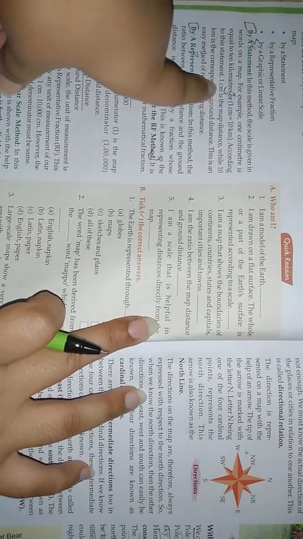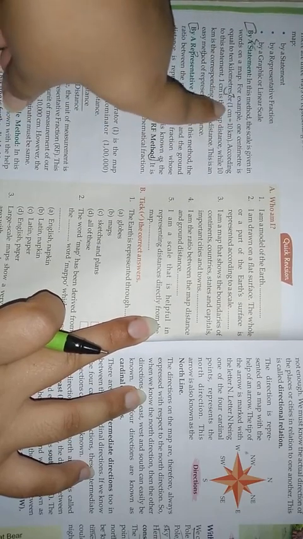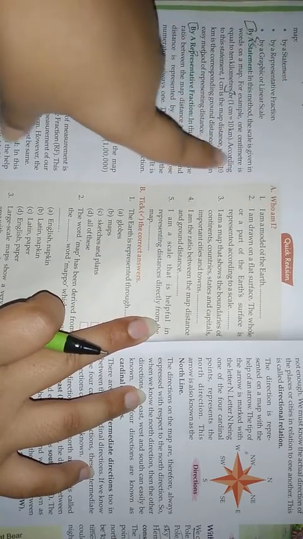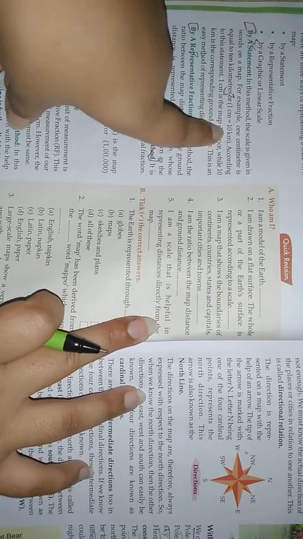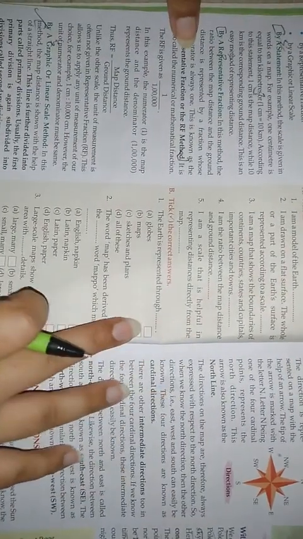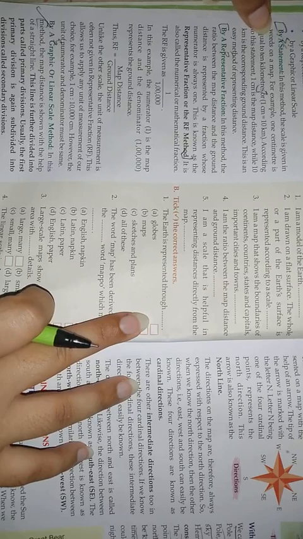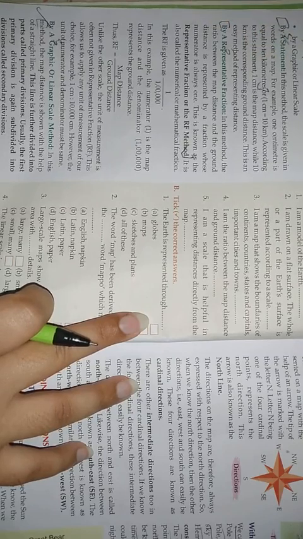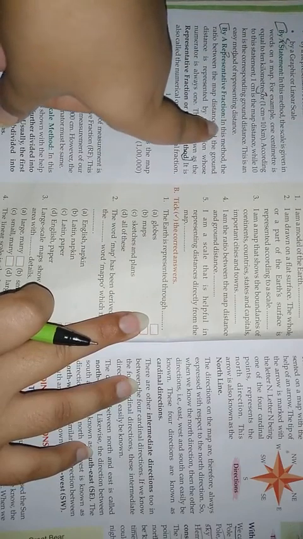According to this statement, 1 centimeter is the map distance because it is the lesser unit, while 10 kilometer is the corresponding ground distance. You can easily see that the lesser unit will always be the map distance and the greater unit is the ground distance. This is an easy method of representing distance in words or statements.